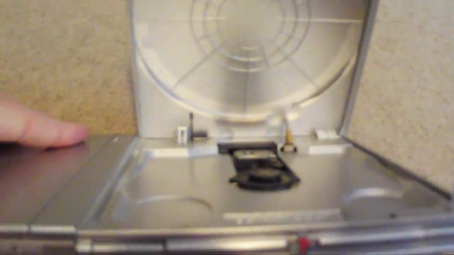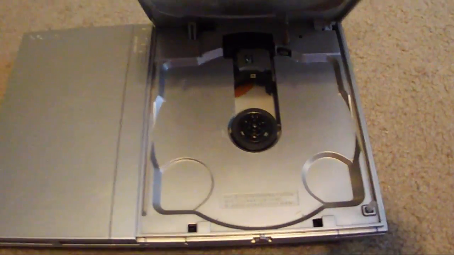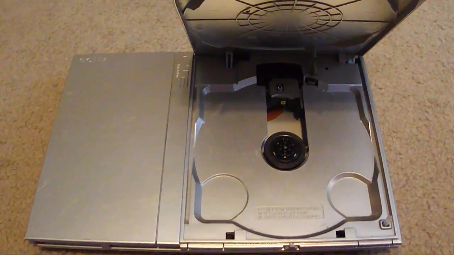So now, this hole back here, you just need to take this piece, put this part in, like that, and then this piece, you need to put it in here. So, just like that. So yeah, that is how you make it so you can swap out discs. So now, I'm going to show you how to swap them out.